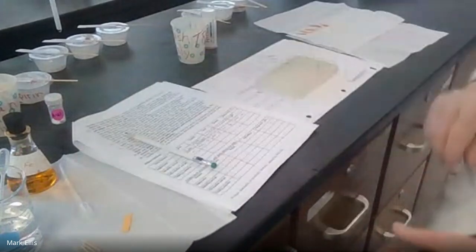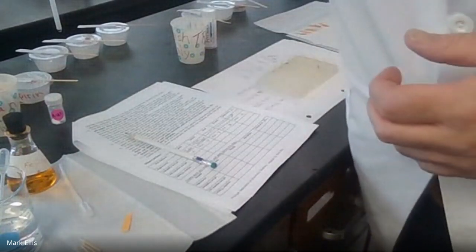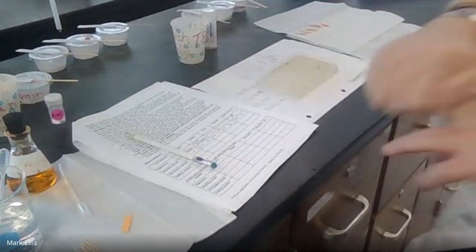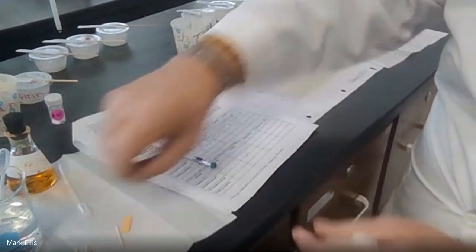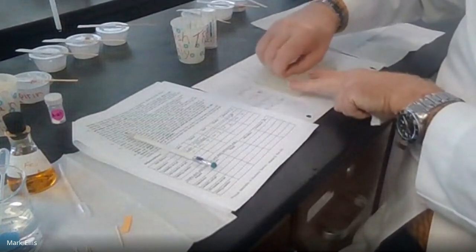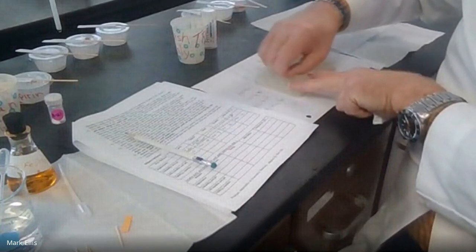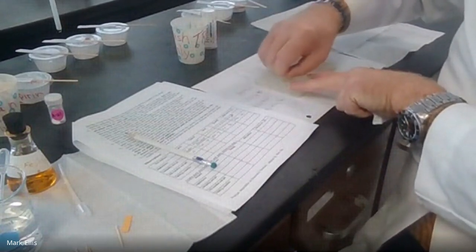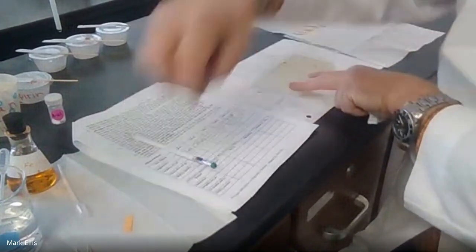Now I need more stirring things. I think I got a little acid on my hand, so I'm gonna get a tissue and just wipe it off real fast. I'll rinse it off really well at the end of the lab. So 5 fresh toothpicks and stir, stir, stir, stir, stir. And then put it in the trash. Another toothpick.